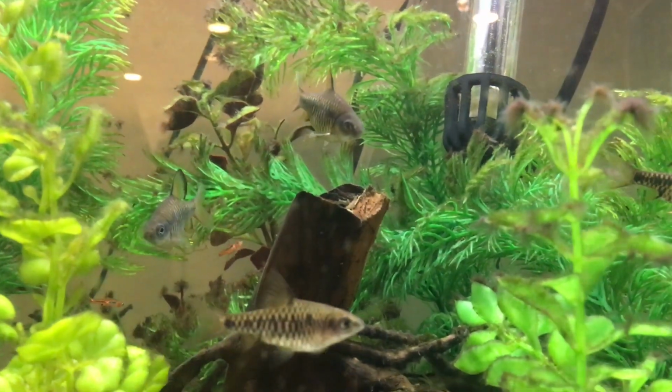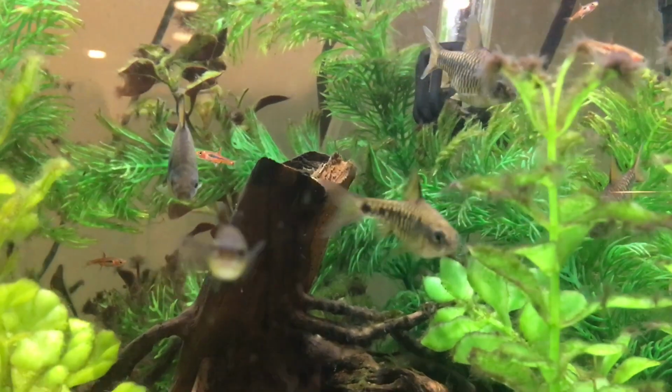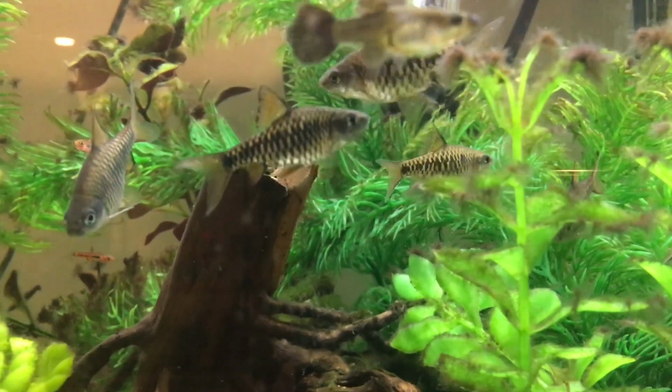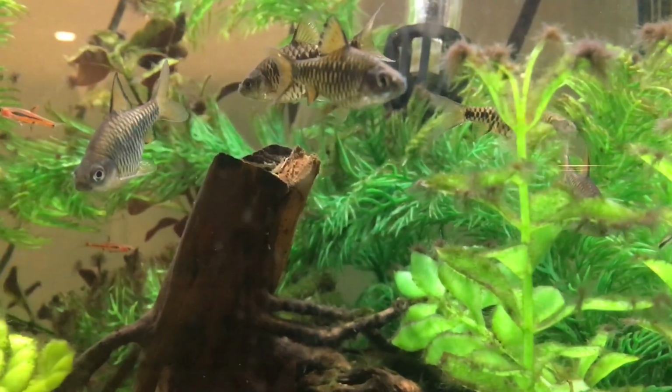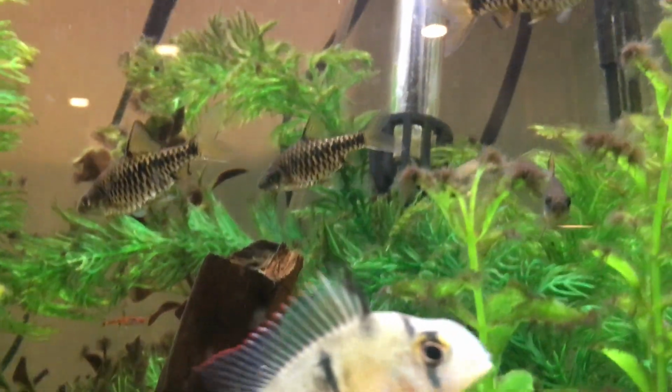This is because the medications that I will be mentioning shortly only affect ick when it is in its free swimming stage, not when it is on the fish or when it's in its cyst form. And having the ick go through its life cycle faster will give the medicine more opportunity to kill off the ick.